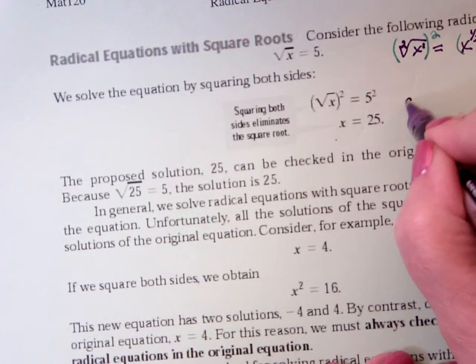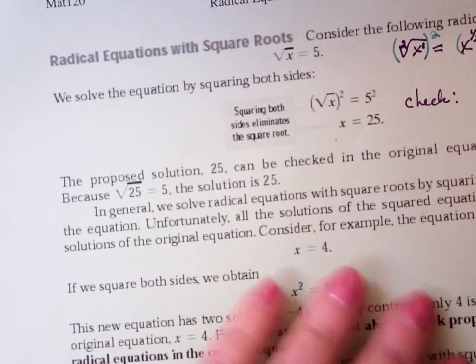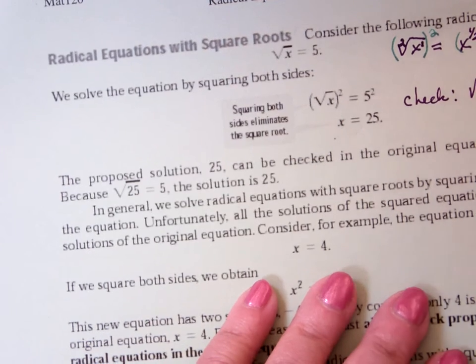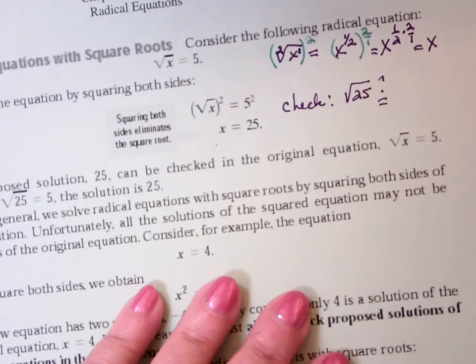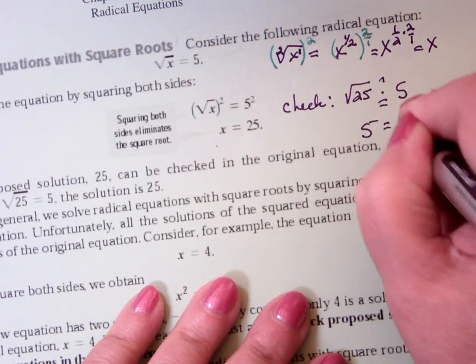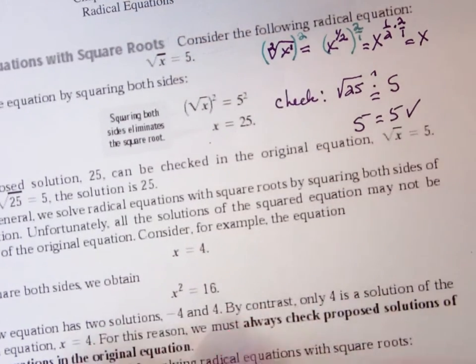So my check would be, is it true that the square root of 25, because that's what x is, is equal to 5? Well, the square root of 25 is 5. 5 equals 5, and it checks.